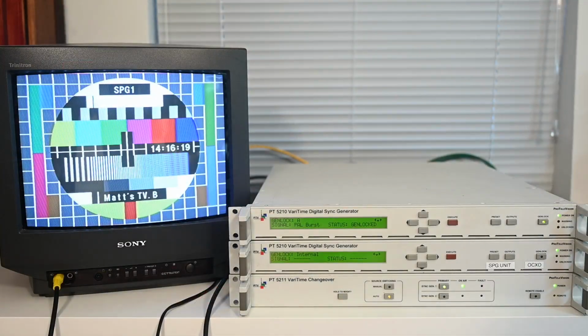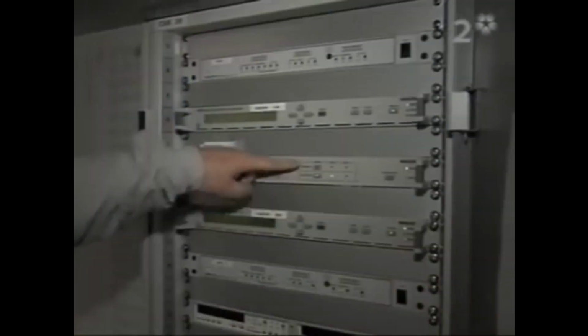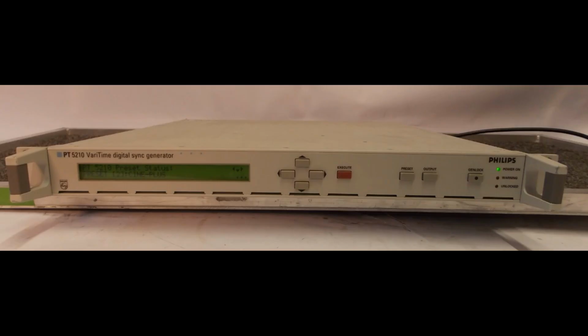So now we're going to take a minute to talk about the events which unfolded on that fateful day in 2004 at Swedish television. Now, as I say, I do have the same setup which they had here. Looking at the video though, theirs appear to be branded Philips, which would indicate that those units are considerably older than these ones. However, they are the same equipment.